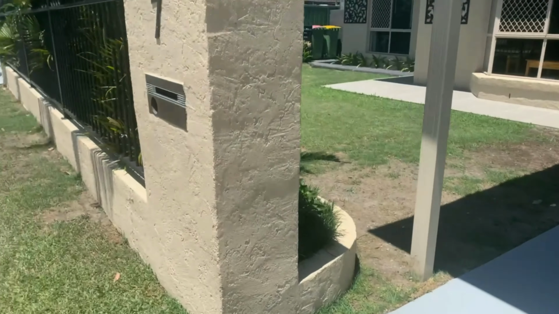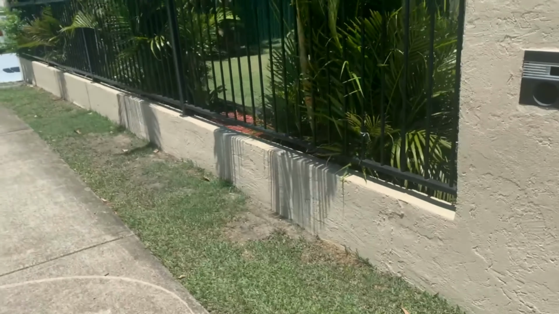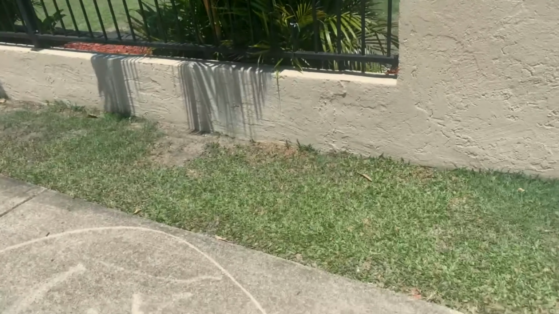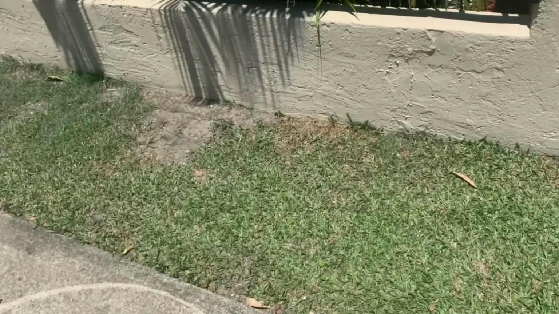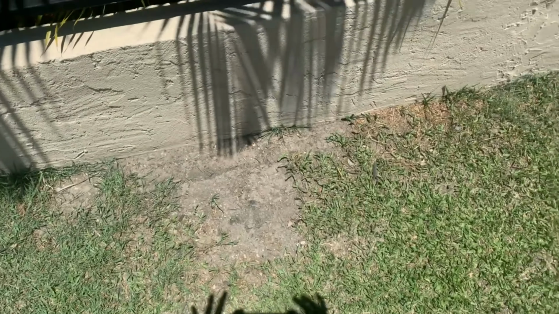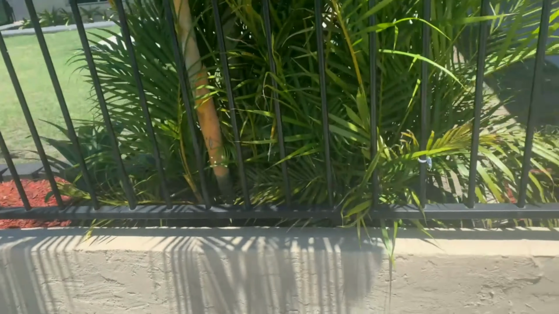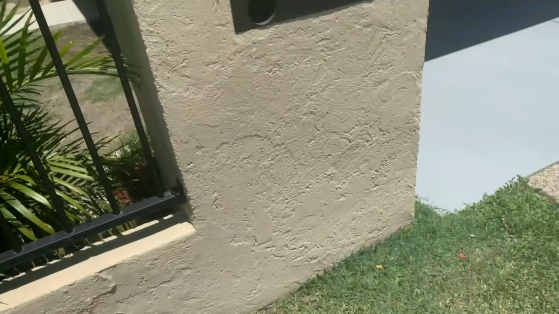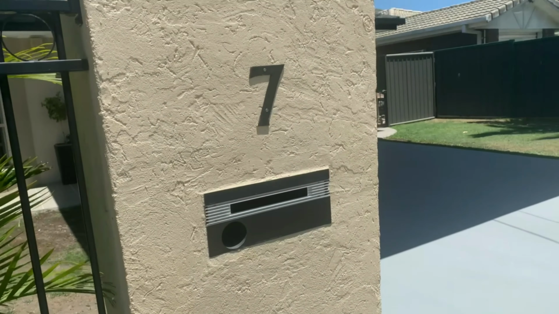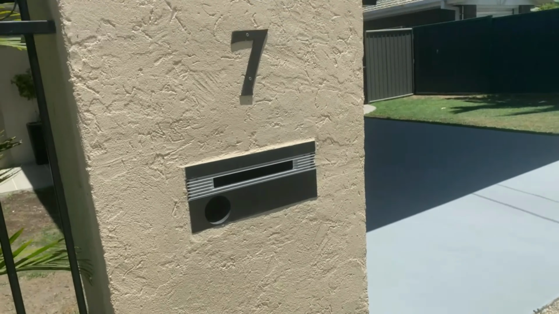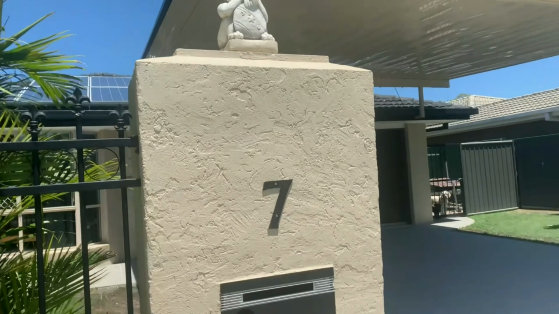Routine inspection. So just having a look at the front of the property. The lawns are a little bit worn in certain areas. The brickwork and render all seems to be in pretty good condition. Letterbox is in quite good condition.